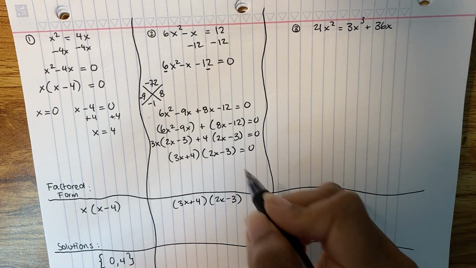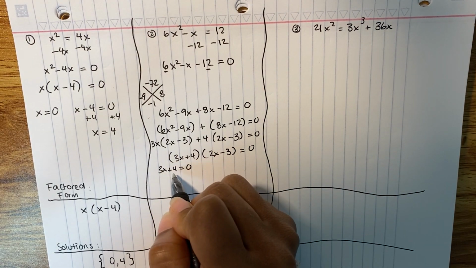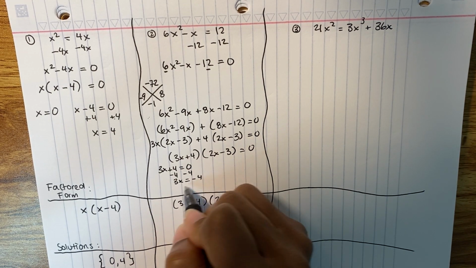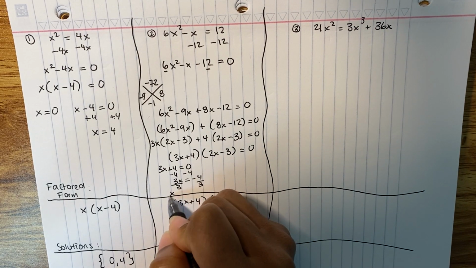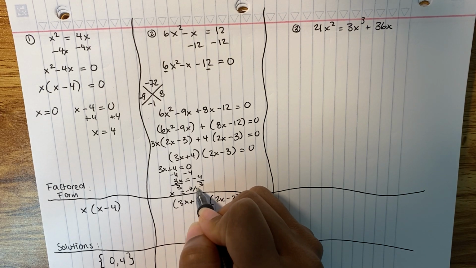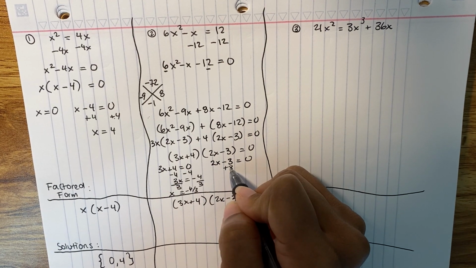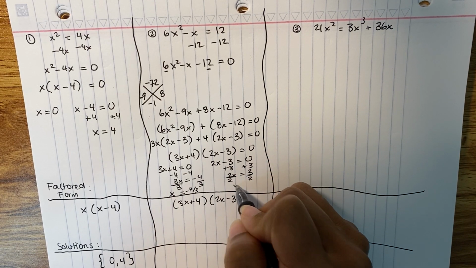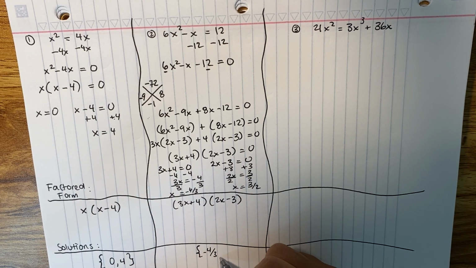In order to find those solutions, remember, you're going to take each of these factors and set them equal to 0. So I'll start with the first one, solve by subtracting the 4. You have 3x equals negative 4, and lastly divide by 3. And x equals negative 4 over 3. With the other one, 2x minus 3 equals 0, add 3, 2x equals 3, and divide. X equals 3 over 2. So our solution set is negative 4 over 3, 3 over 2.